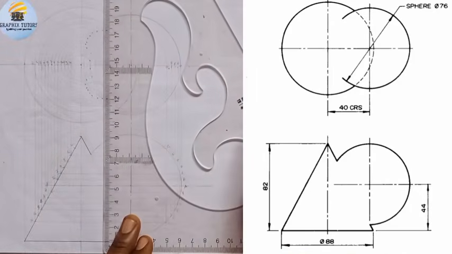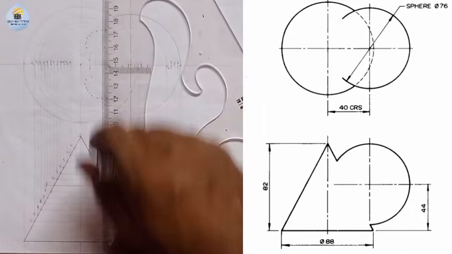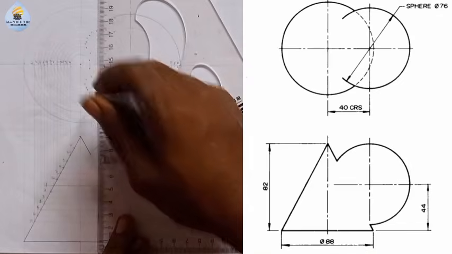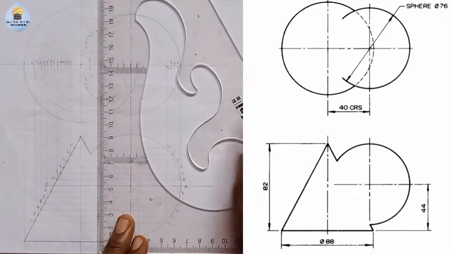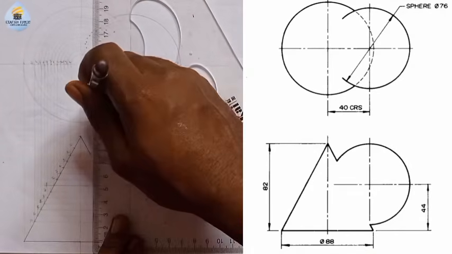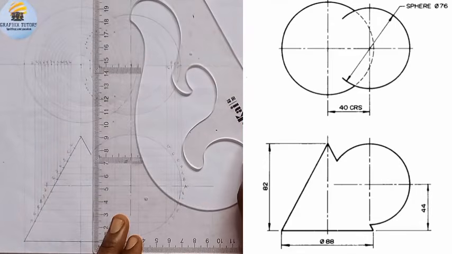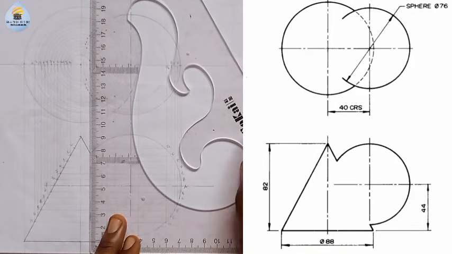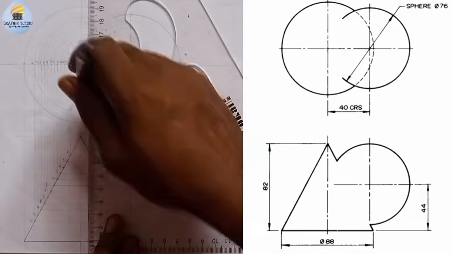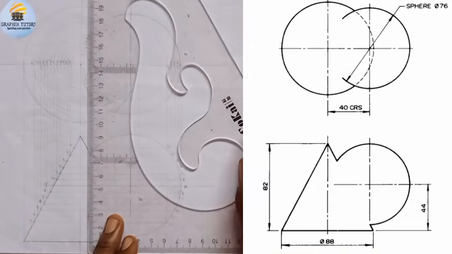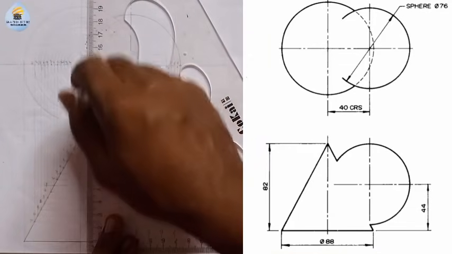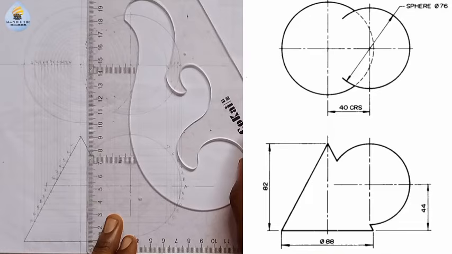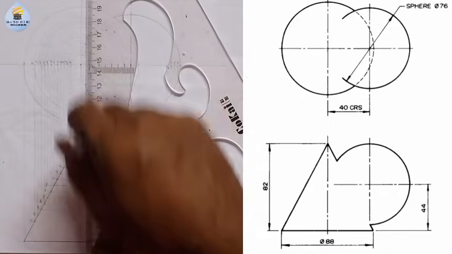Here also project this down. Here also project this down. Here also project this down. Here also project all those points down, right? And then the next one too, project down, this down, and this also down.